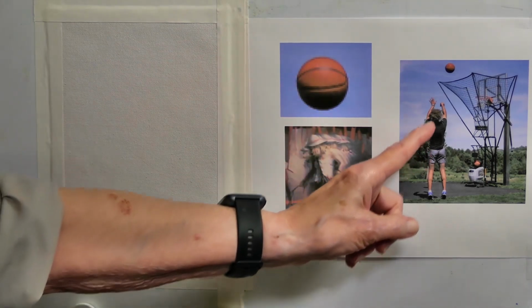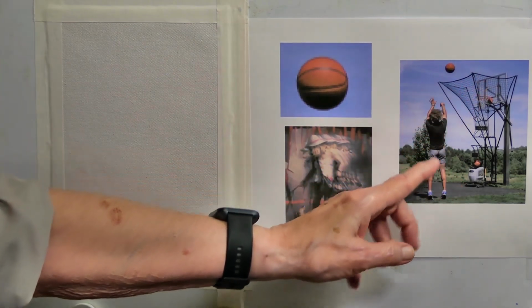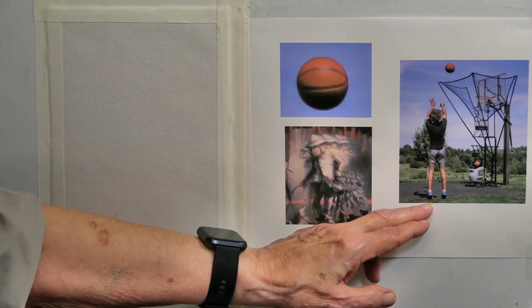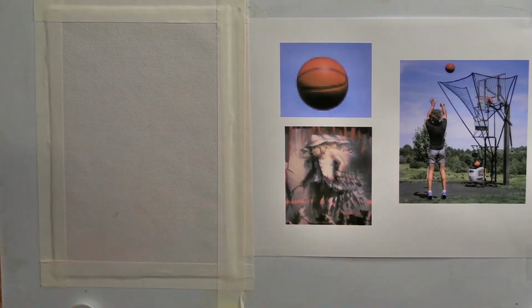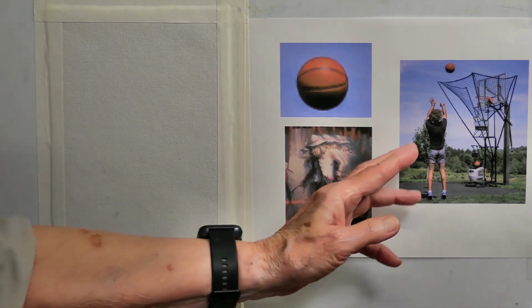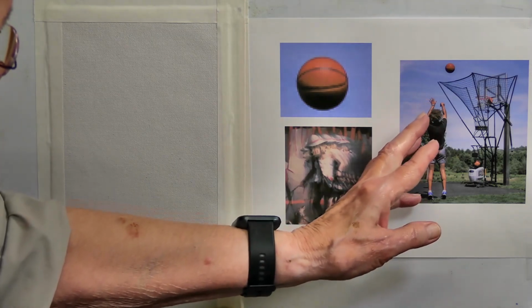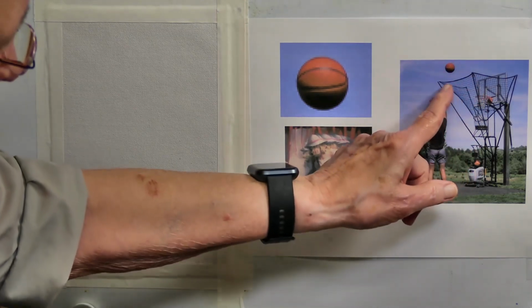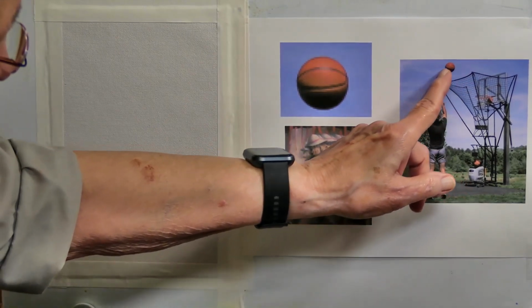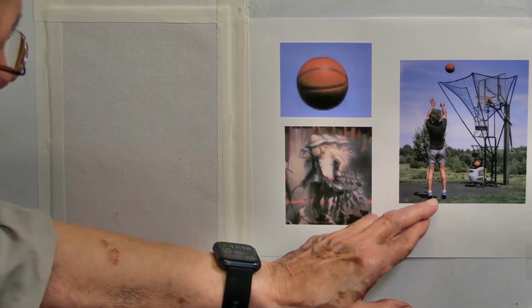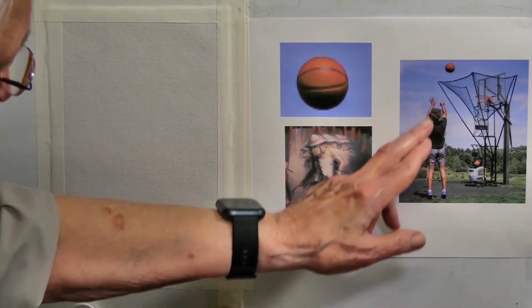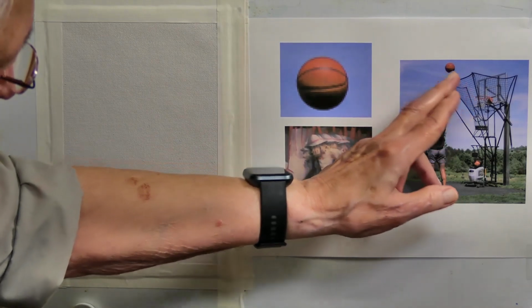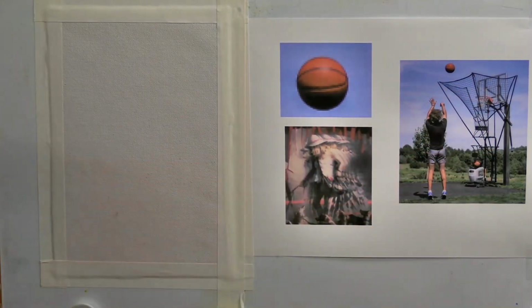But this is another way to create the movement: to put other images in there, like people or animals, something that has an automatic way to move, and then show that person in the position of having just caused that movement. In this case, it would be the movement of the basketball, freezing in action here, to show that it is in the air and moving through the air that way.